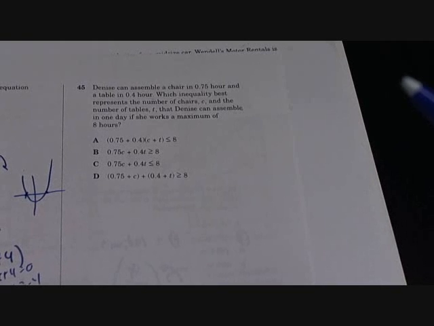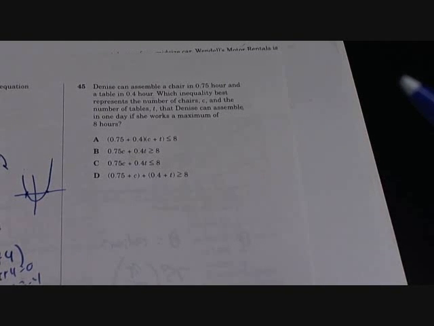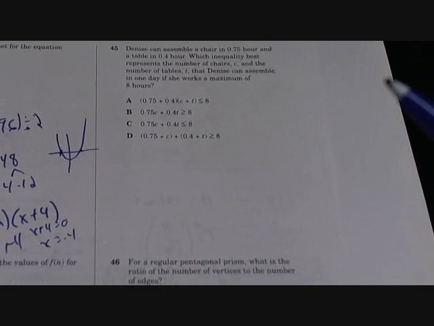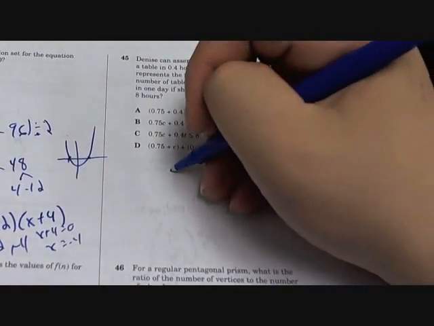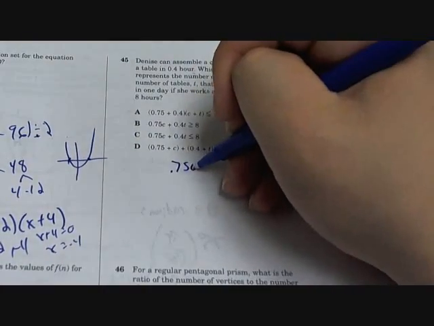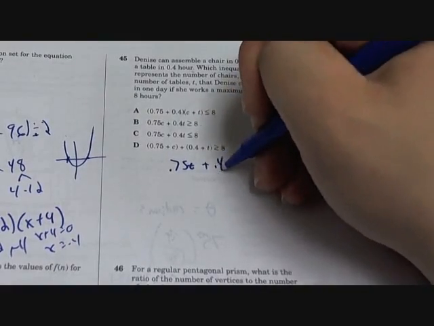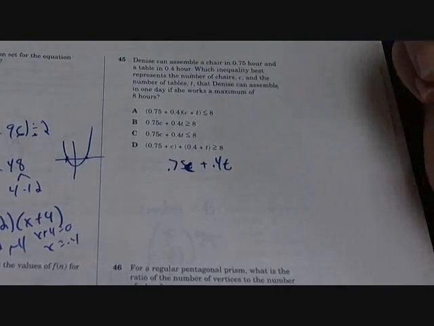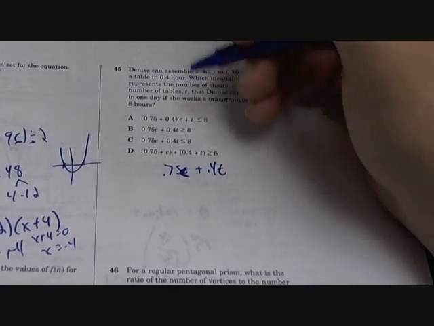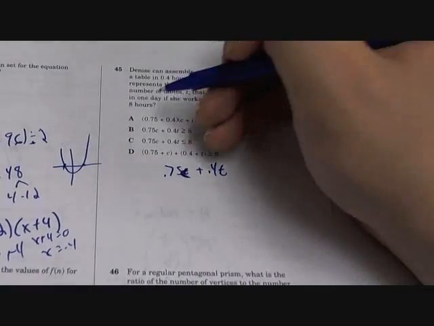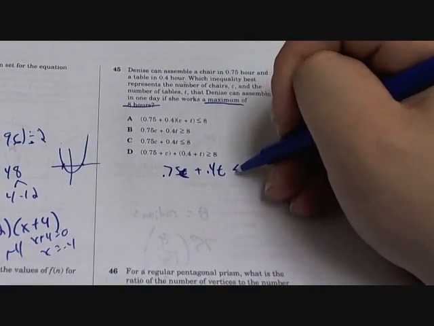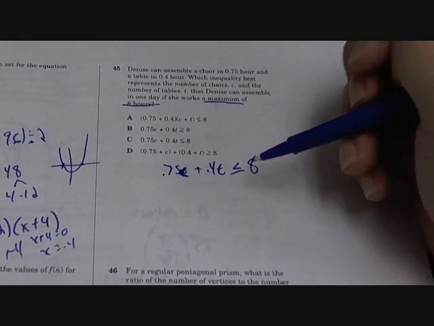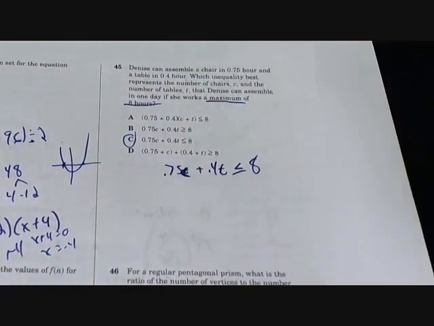Denise can assemble a chair in 0.75 hours and a table in 0.4 hours. Which inequality best represents the number of chairs and tables that Denise can assemble in one day if she works 8 hours? It takes her 0.75 hours to make a chair, C for chair, and 0.4 hours for a table, T for table. If she works a maximum of 8 hours, this can never be greater than 8. It can be 8, but can never be greater than 8. So the answer is C.